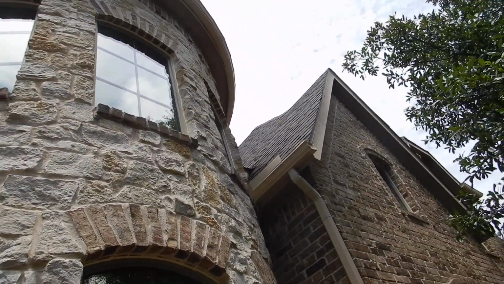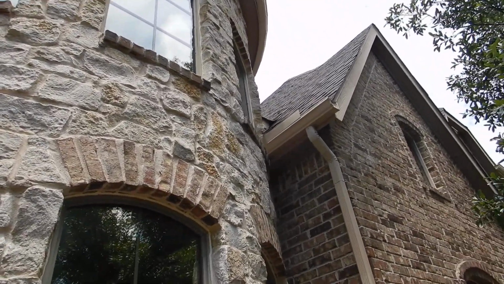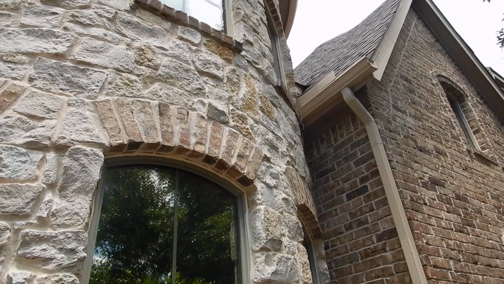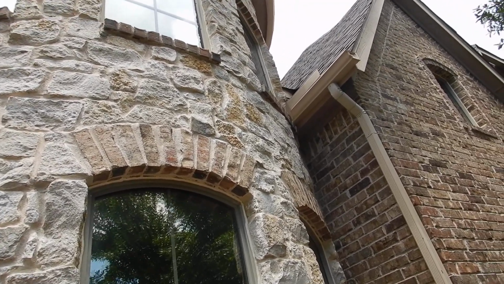Now that's right in front of a window. That's a very precarious area. All the water running off the roof right there, where do you think it's going to go? It's going to go in your window. Oh my goodness, are you kidding?